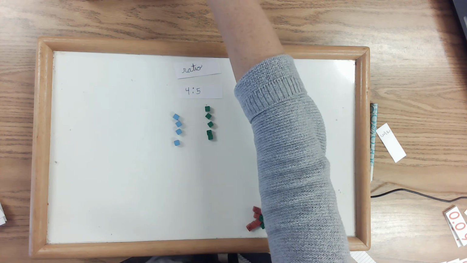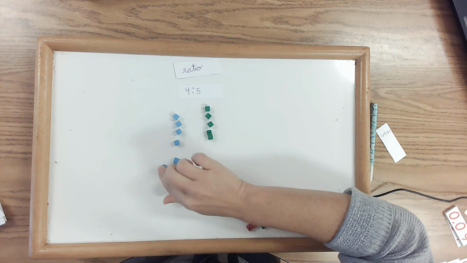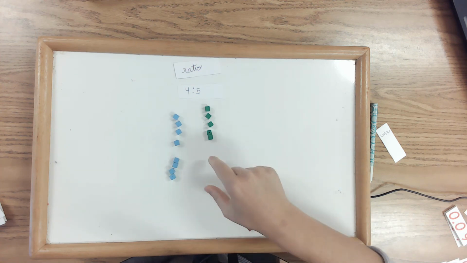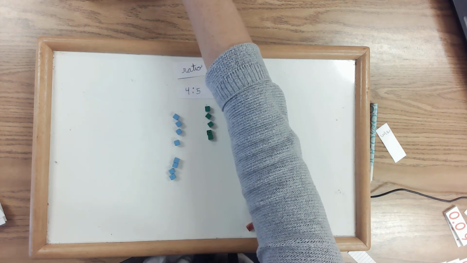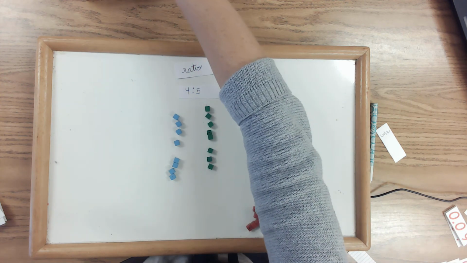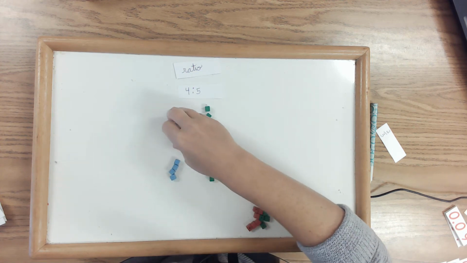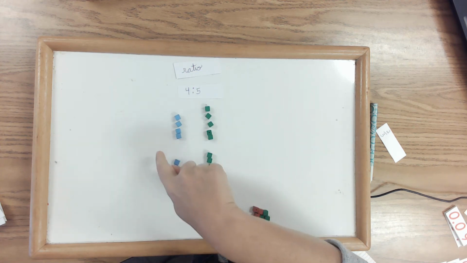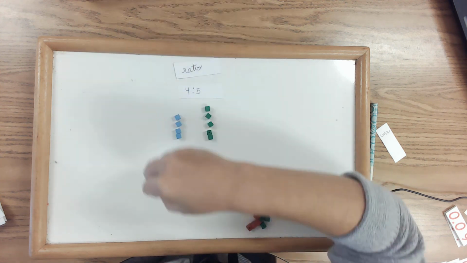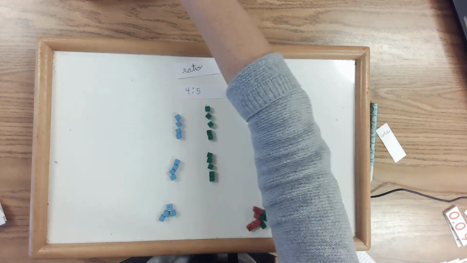So if I have a second set here, that would be 8 blue. So how many would I have? That's right, I would have 10 because I would get 5 more, and 5 plus 5 is 10. So you can see that really what you're doing is just skip counting. 4, 8, 12, right? That would come next. 5, 10, 15.